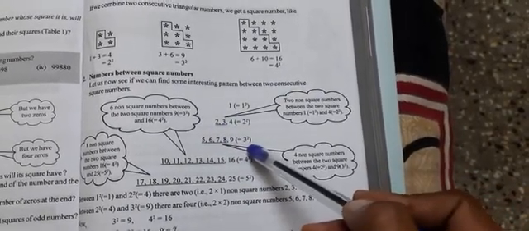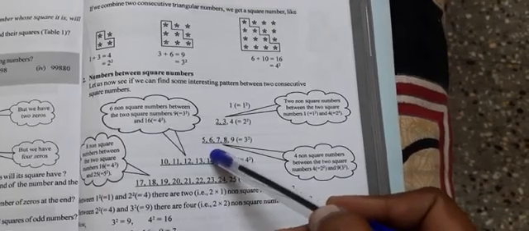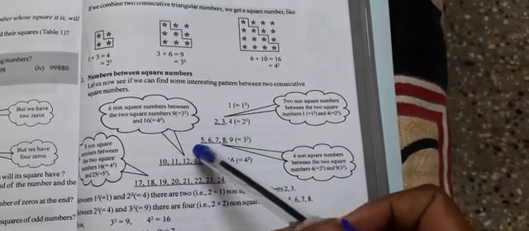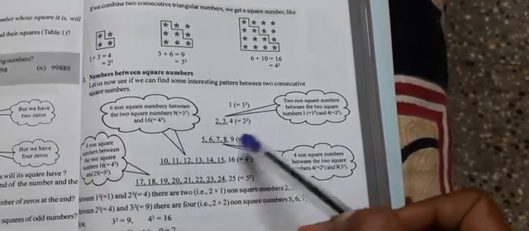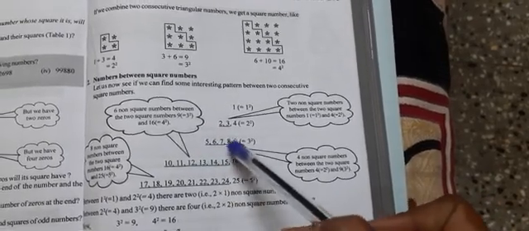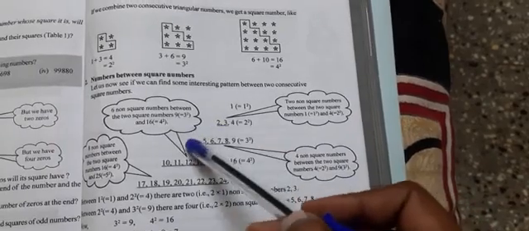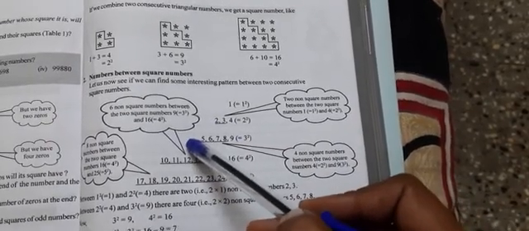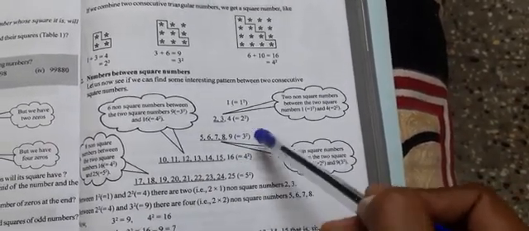3 square means how much? 3 and 4. Between 2 and 3 means 5, 6, 7, 8. You'll get 4 numbers. That is 4 non-square numbers you can get. Okay. Next, 4 square and 3 square.